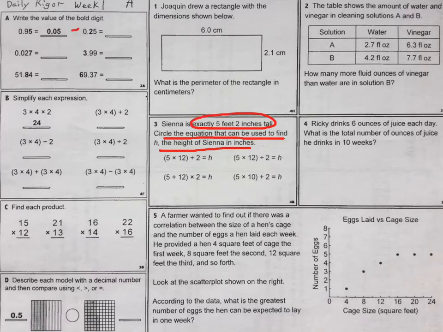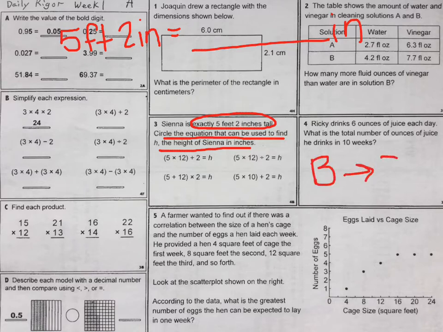So think about what we did with measurement. 5 feet, 2 inches. How many inches is she? Think about, are you going from a big to a small or a small to a big? Okay? If you're going from a big to a small, you're going to multiply. If you're going from a small to a big, you're going to divide.